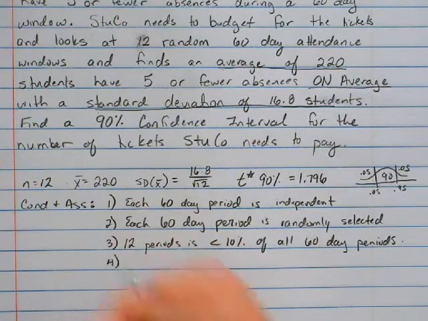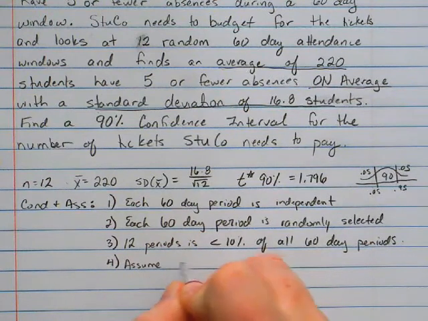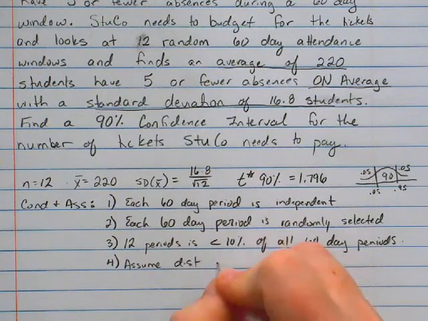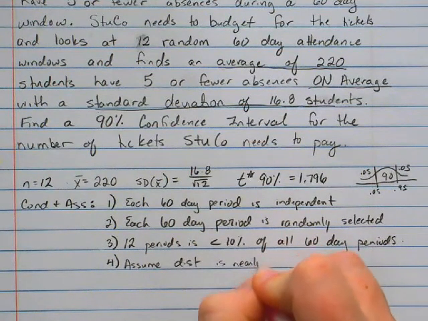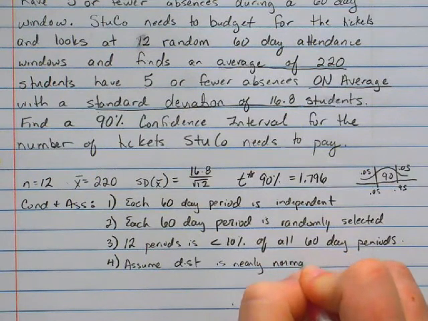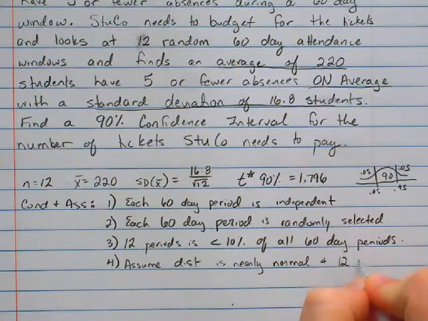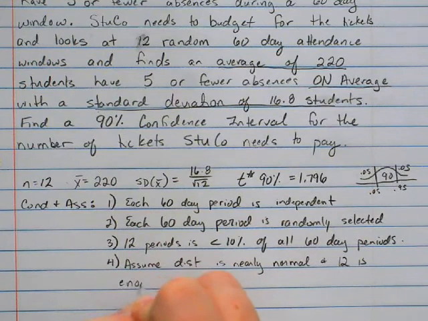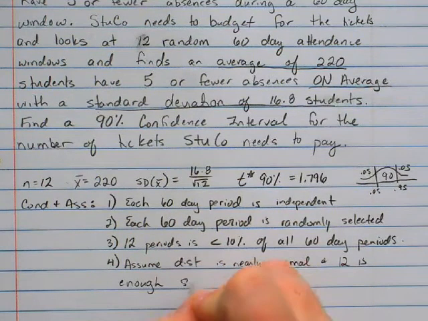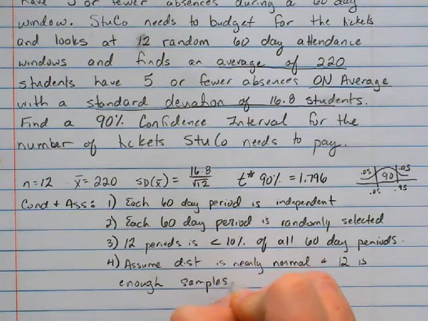And finally, what's the new one for means? I'm going to assume the distribution is normal or nearly normal, and 12 is enough days or enough samples.